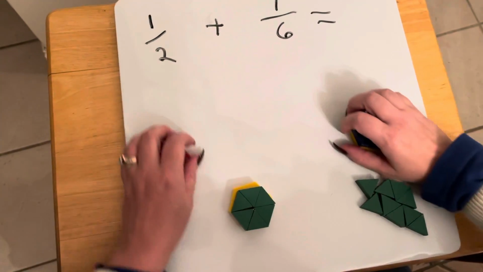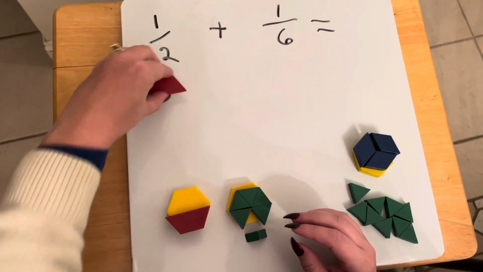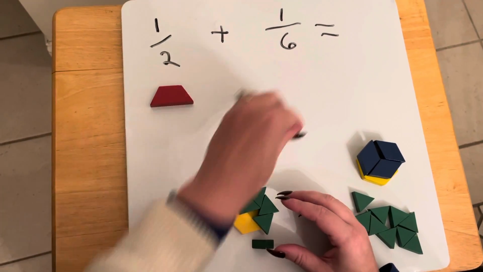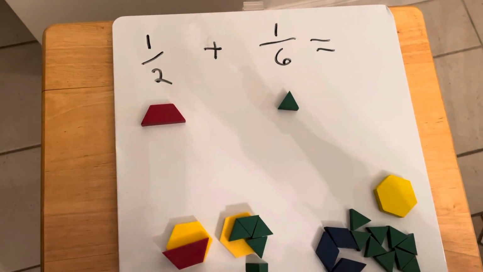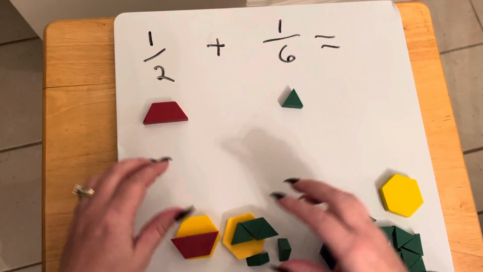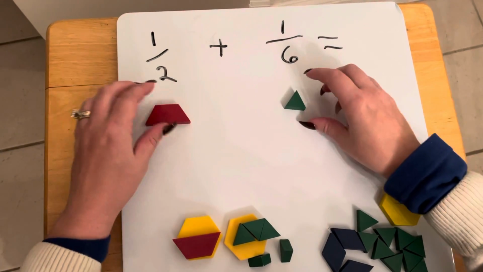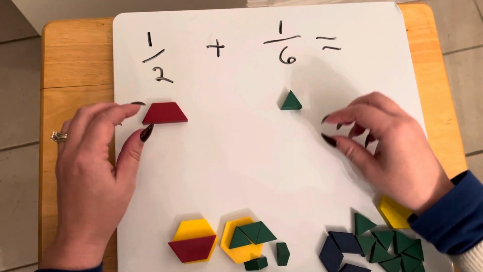Okay. Now to represent the problem, it is 1/2 plus 1/6 equals. To solve this problem, you have to find the lowest common denominator of both.